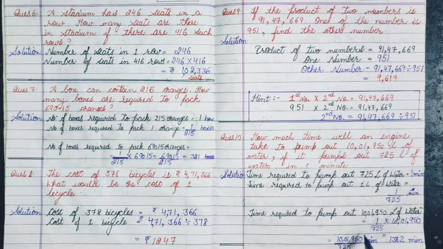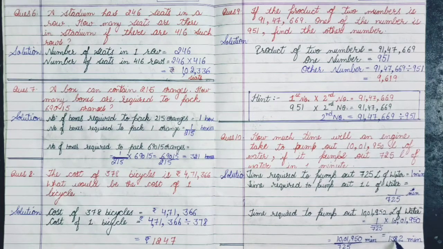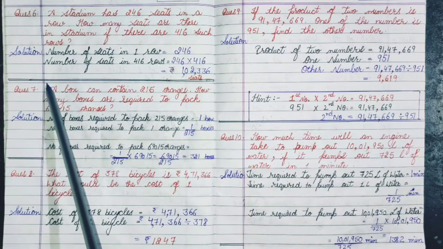Class, when you divide these two numbers, you will get the answer 1,382 minutes. It means the time required to pump out 10,01,950 liters of water is 1,382 minutes.